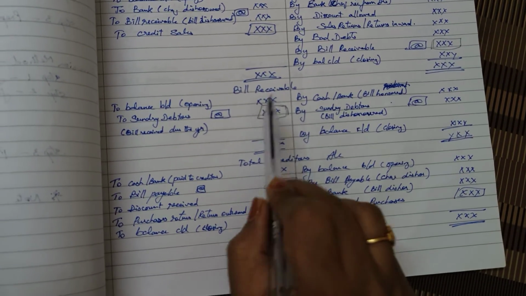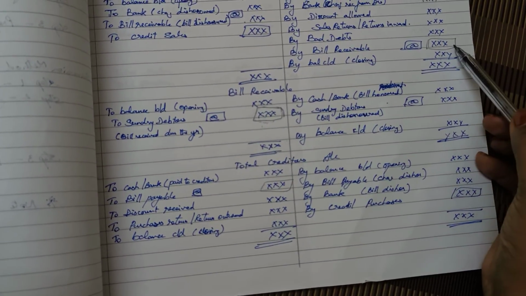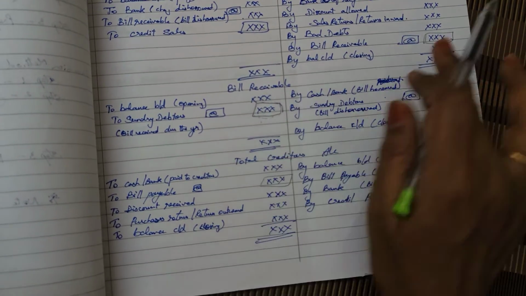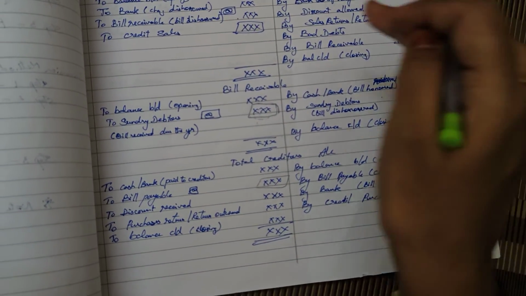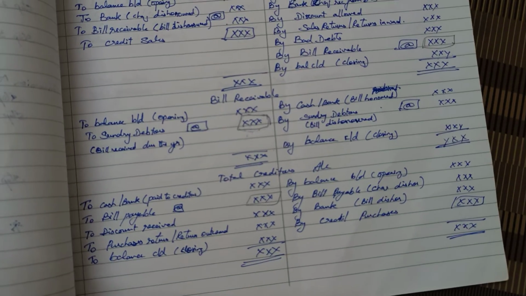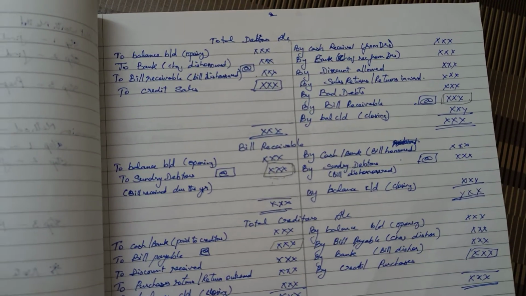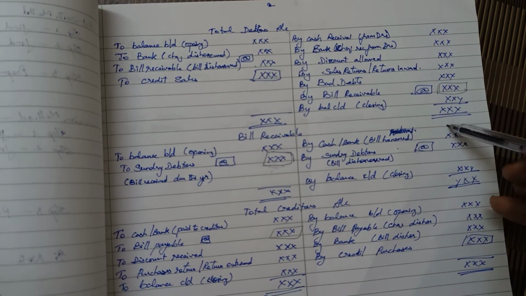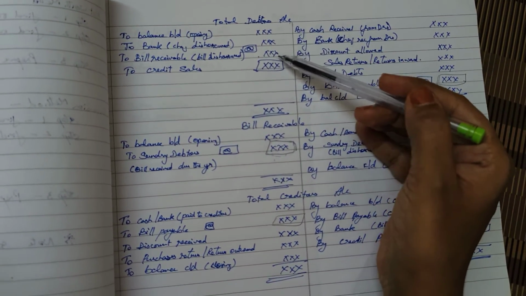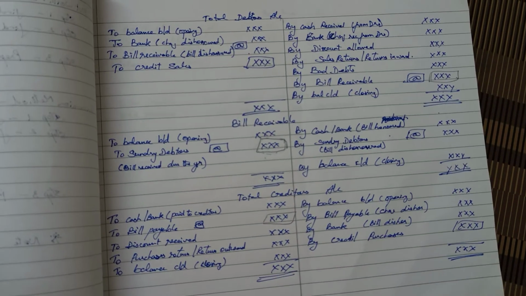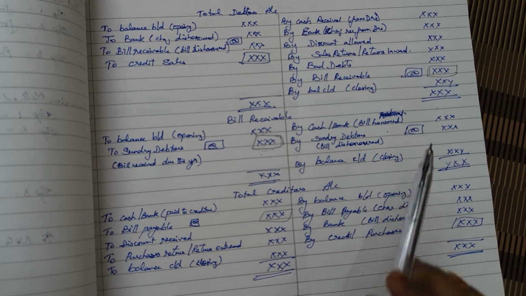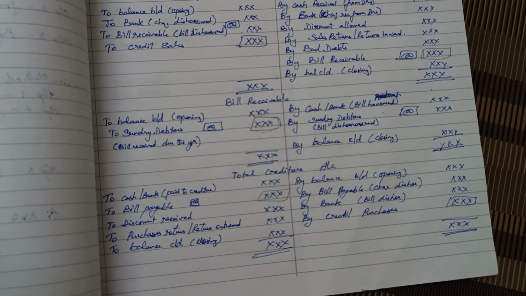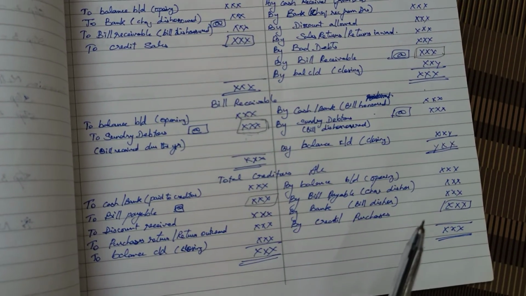So here you tally and find out the balance, take it and post it here. Only if you tally this can you post it here. Only after posting this do you have to balance the debtors account. Before that you can't do it. So after posting this, add all these items, subtract all these things and find out what the credit sales is. This is how you should do it. First you should do the bills receivable, then only you should do the debtors account.